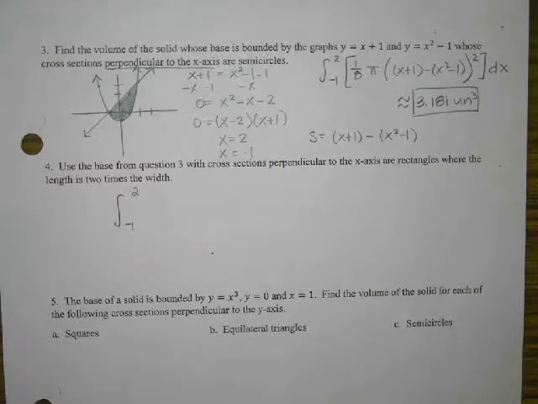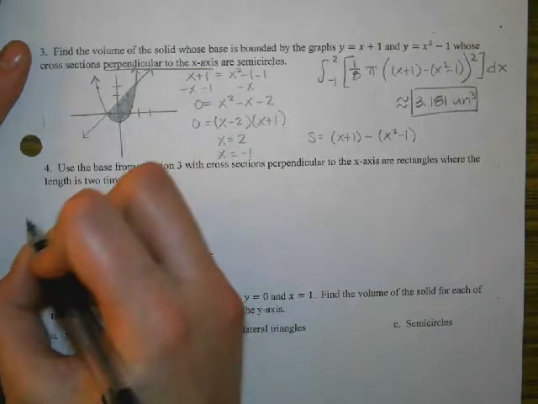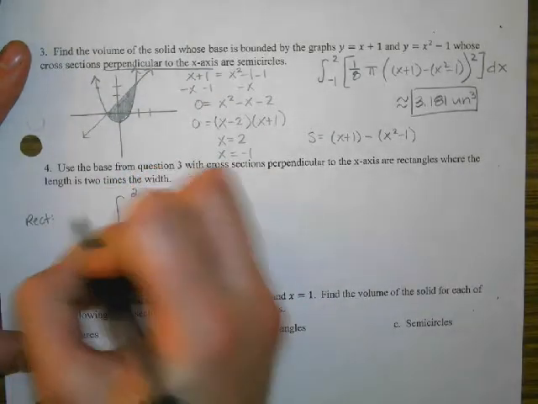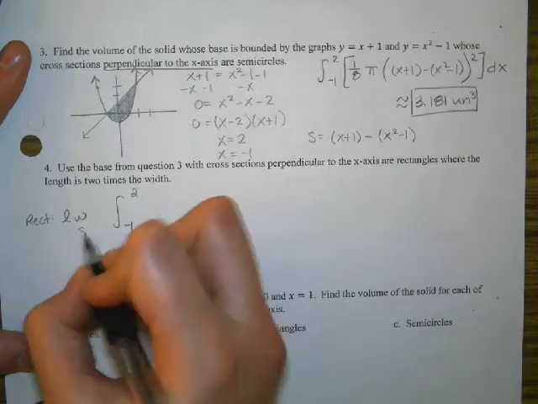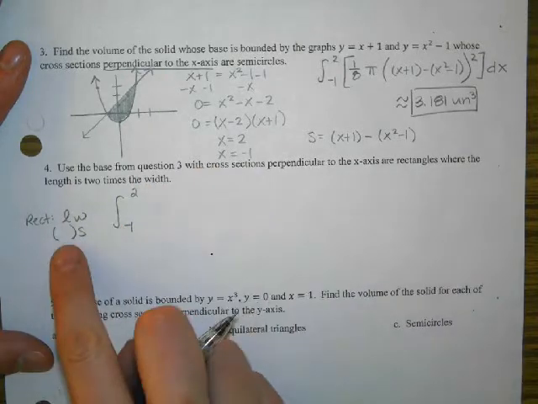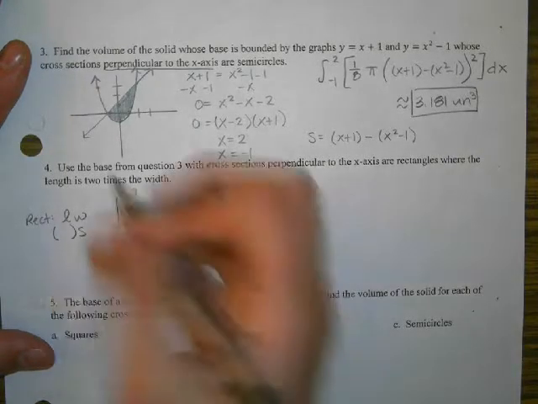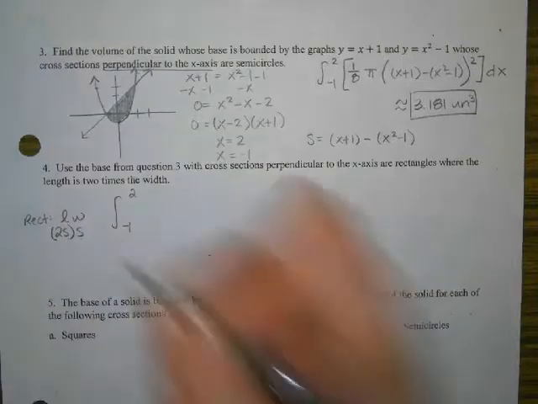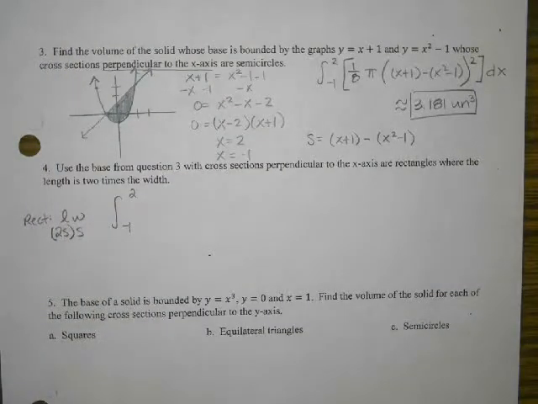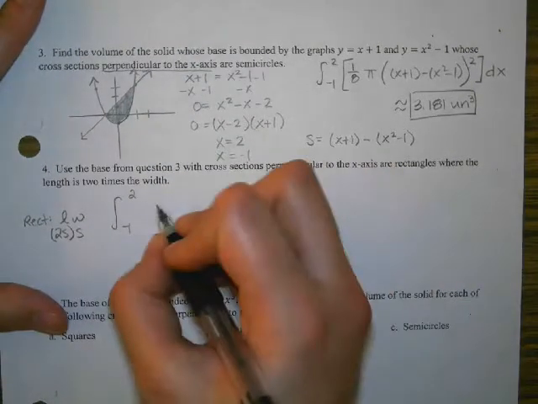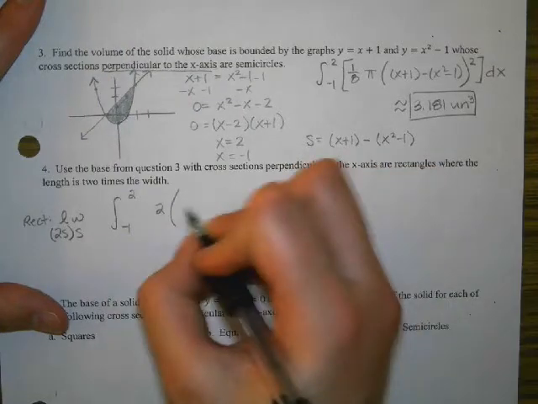The width is the S value, right? So for the rectangle, we have length times width. The width is the S value. It says that the length is 2 times the width. So what should we put for length? 2S. So what is the formula that we are typing in? 2S squared. So I'm going to say 2, and then put my S.